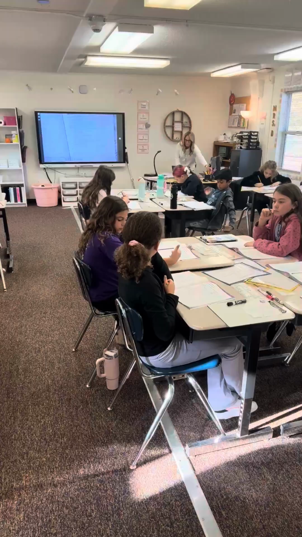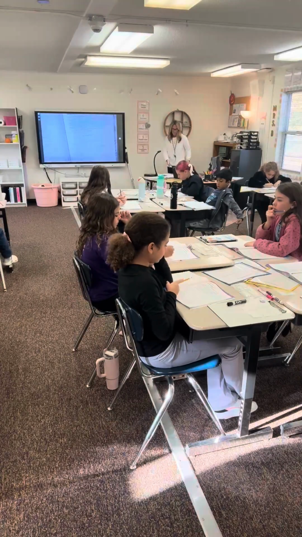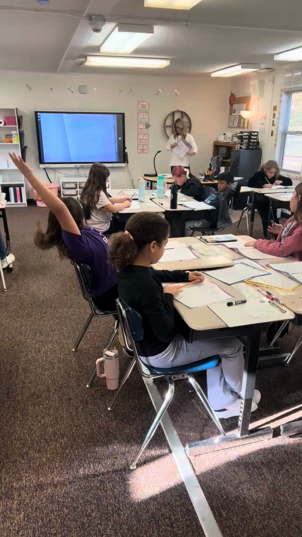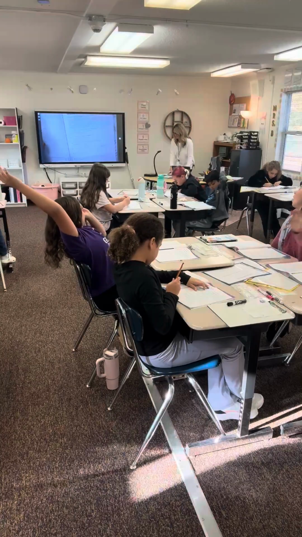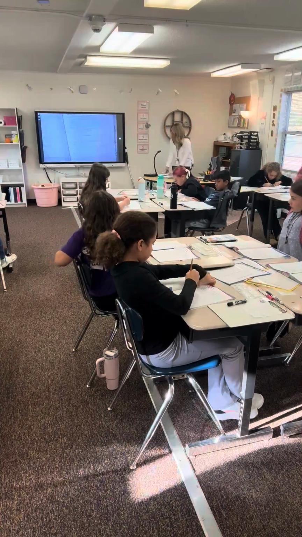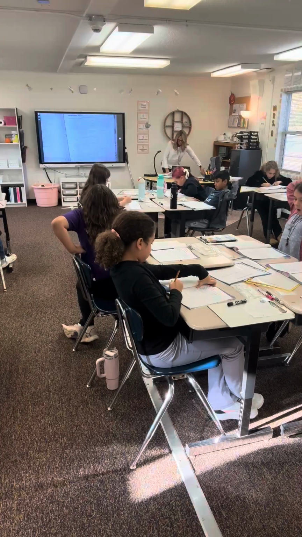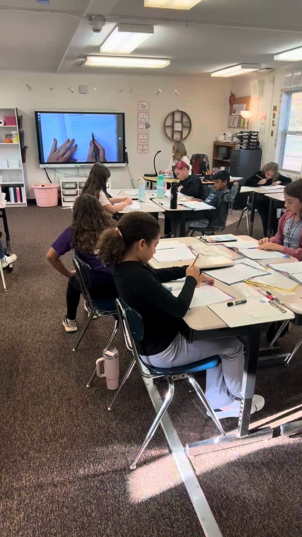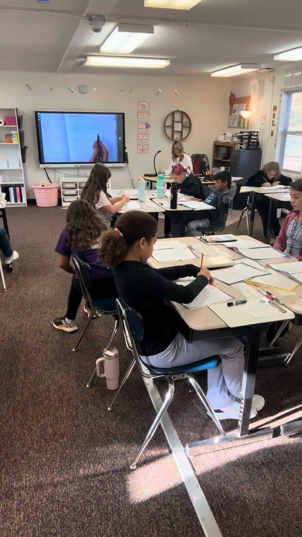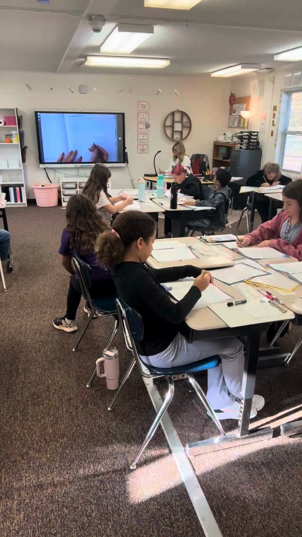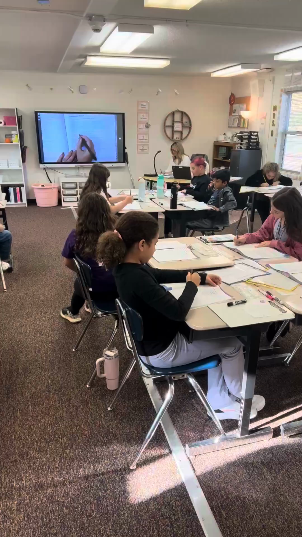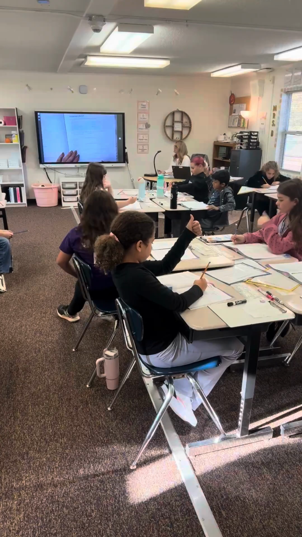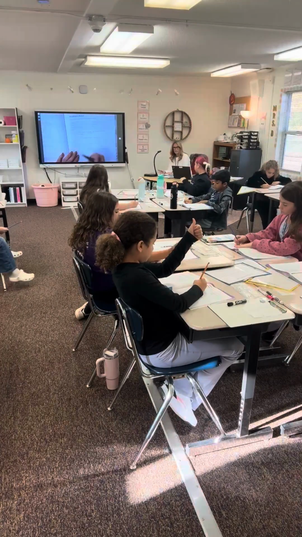All right, so which group can read number 1 and tell us what you discovered? Zane. Writing 4 times 10 plus 8 as 4 times 10 plus 4 times 8 shows application of the distributive property. Very good. Did everybody put distributive property? If you did, give yourself a big check. If not, just change it and then give yourself a check mark.